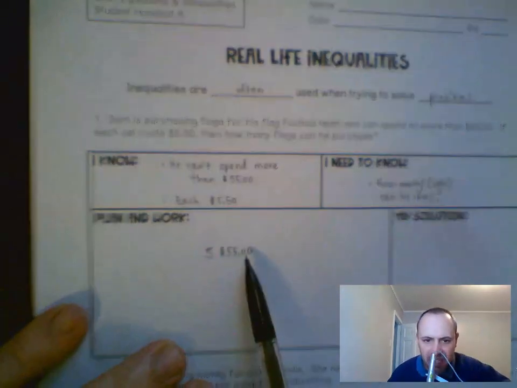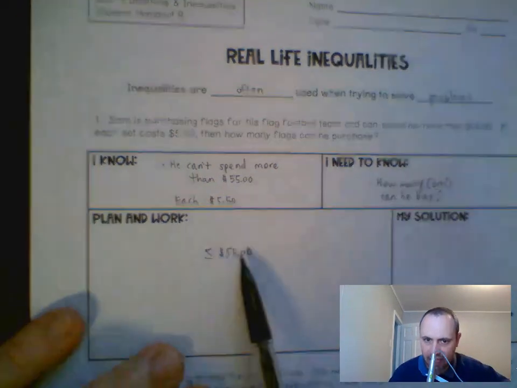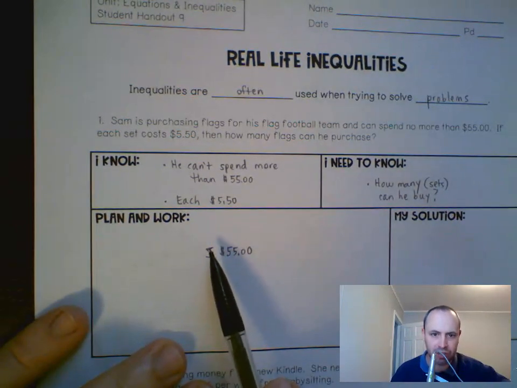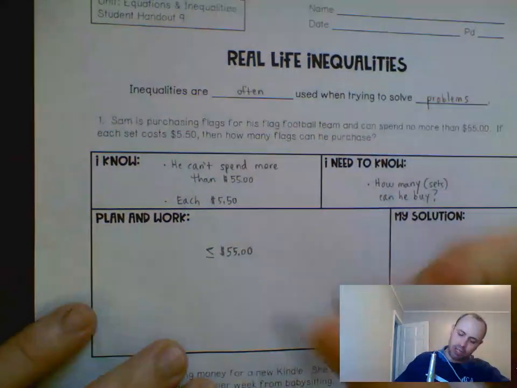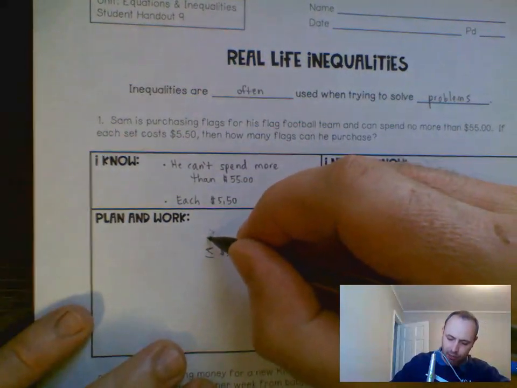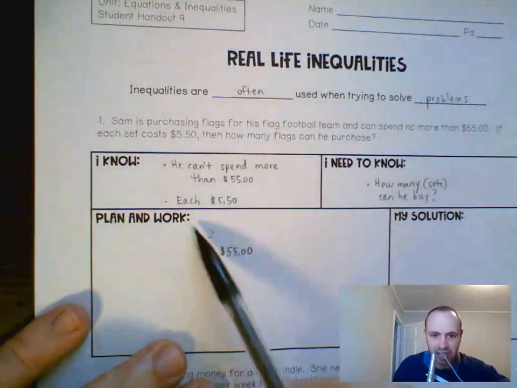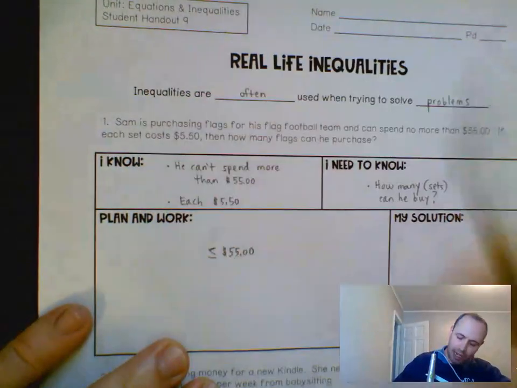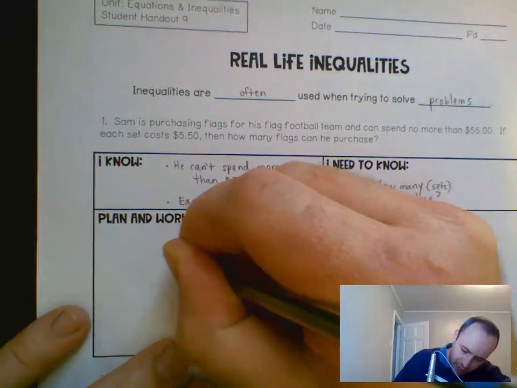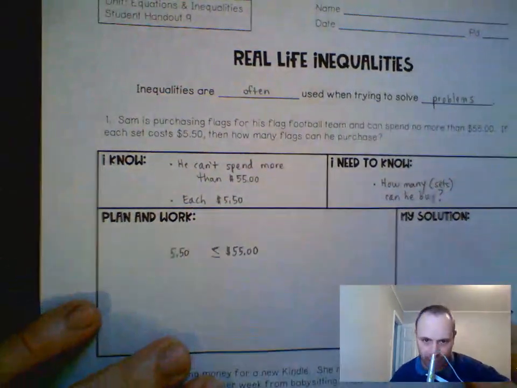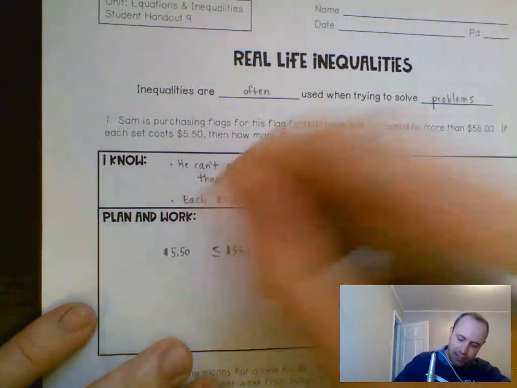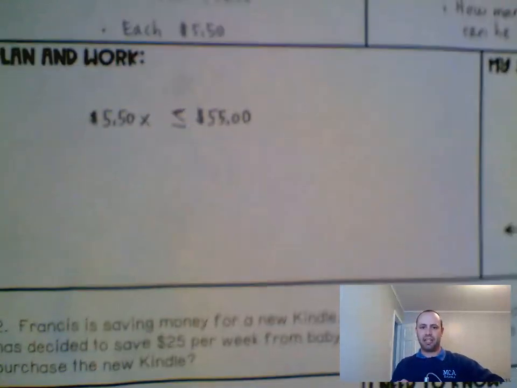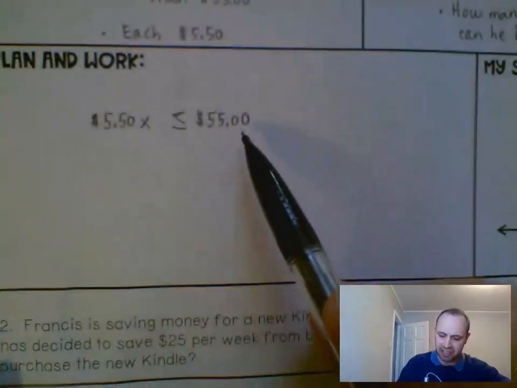So if that's the most he can spend, then he could spend that much, 55. That's why I have to have this or equal to sign. But he could also spend less than that. We could not put the symbol the other way, because that would be saying he could spend more than that, which is not what the problem says. So we take our cost per unit, which in this case is 5.50. So it'd be 5.50 times some number, however many we buy, has to be less than or equal to the total cost that he can spend.